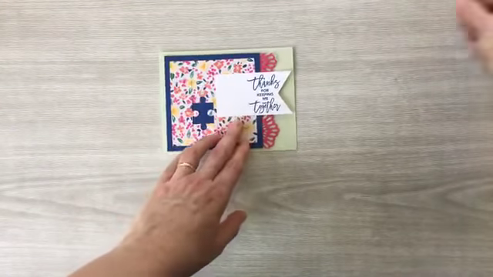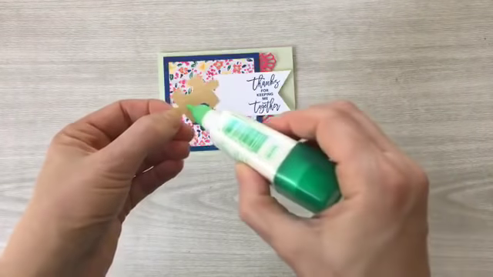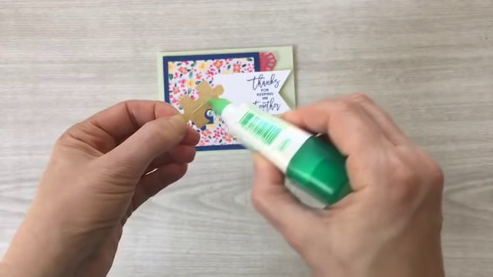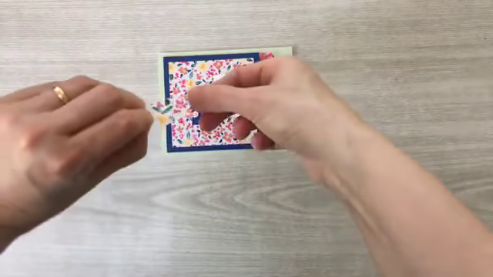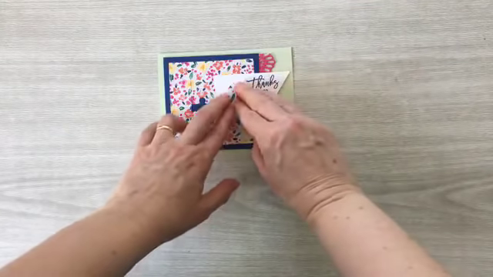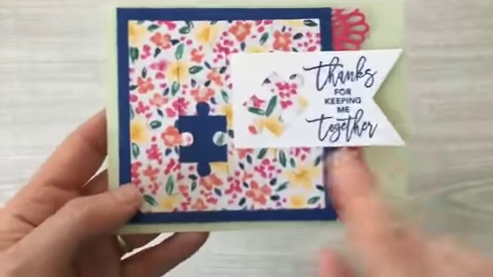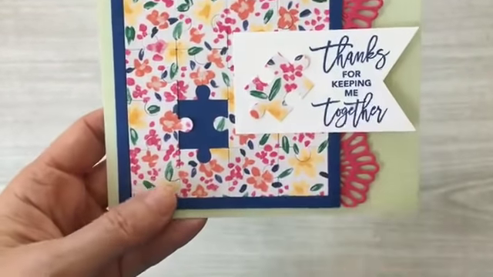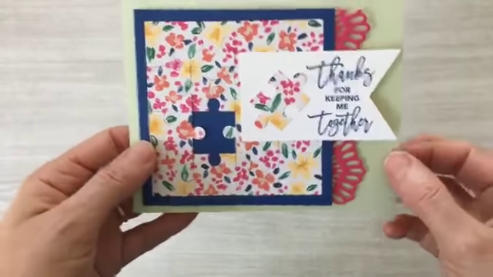And then as a little piece to finish it off, I'm just going to add a little Tombow to my last little piece. And I'm just going to put this down here like that. And when you look at the card, you'll be able to see, oh, there's the little missing puzzle piece from there. So that is how that little card works.